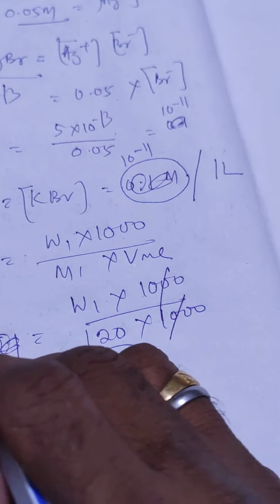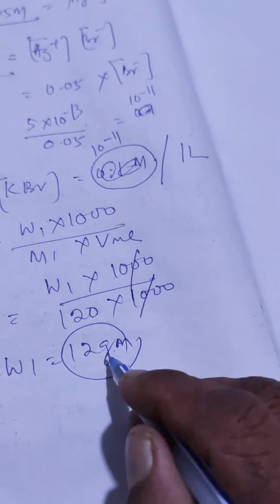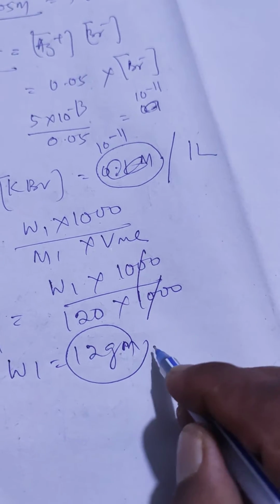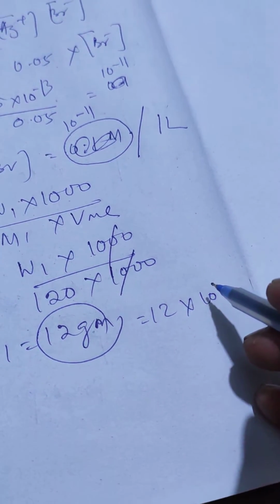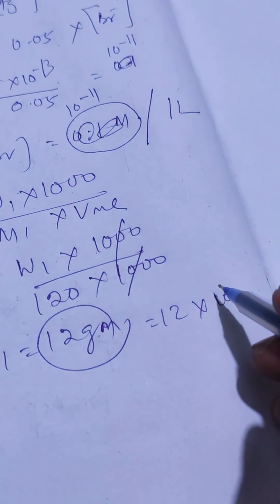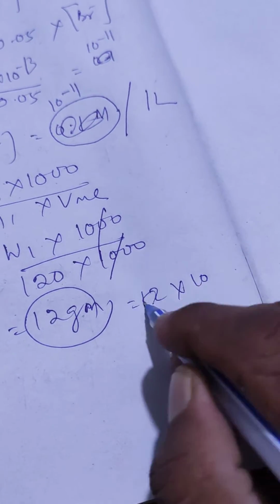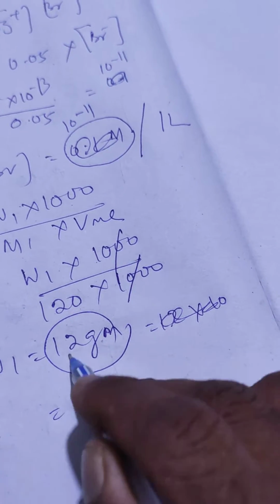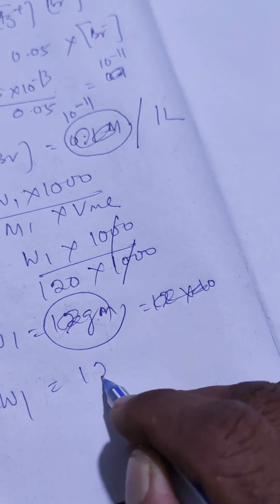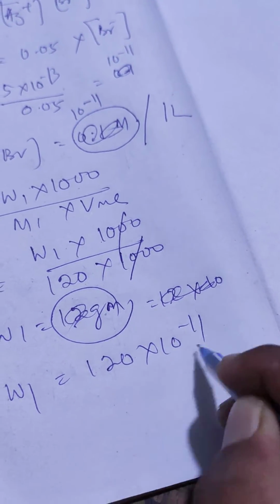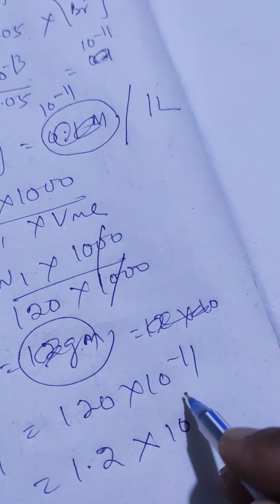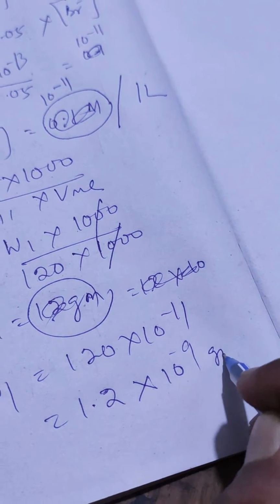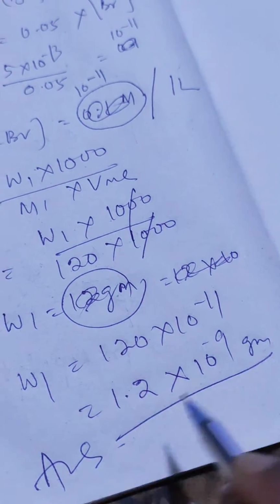So in place of this we can write 10 to the power minus 11, so that it will be 120 into 10 to the power minus 11, or 1.2 we can write. The answer will be W1 equal to 120 into 10 to the power minus 11, or in the question it is given as 1.2 into 10 to the power how much? Minus 9. Okay, that is the answer, and that is matching also.